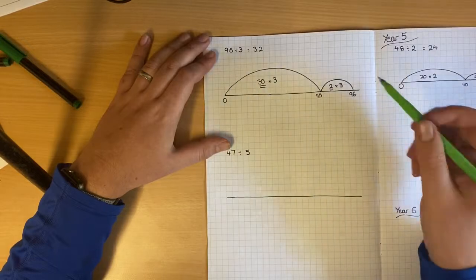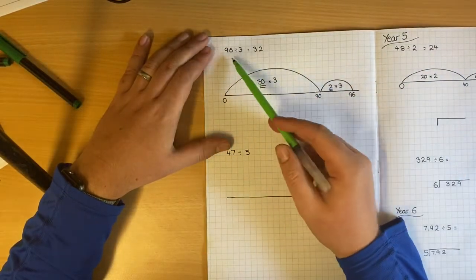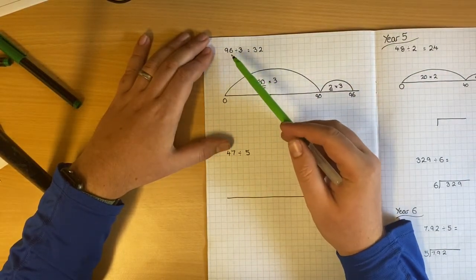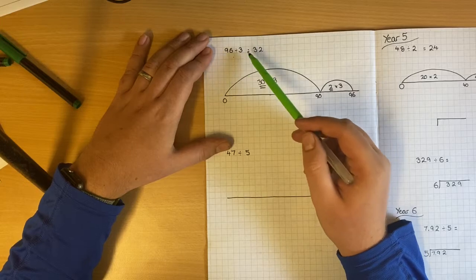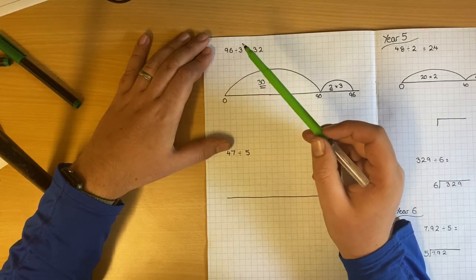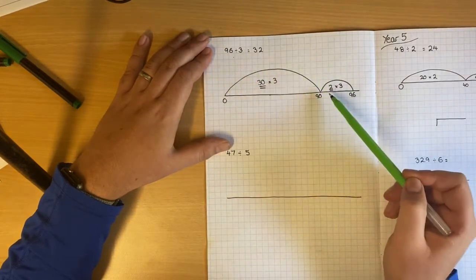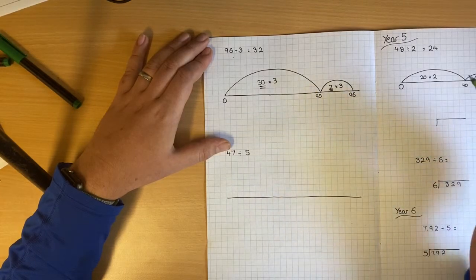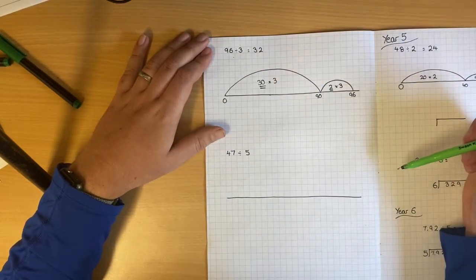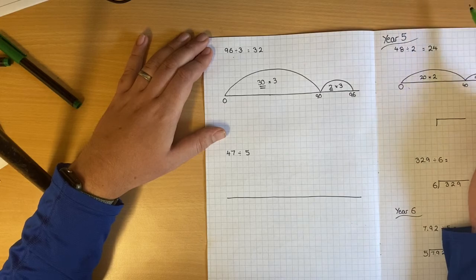The ideal then, even when we get up to nice big numbers, getting into sort of 3-digit numbers, is you want to be able to try and solve these problems in 2 jumps. And in year 3 and 4, you'll only really be looking at 3-digit numbers divided by a 1-digit number at the most.